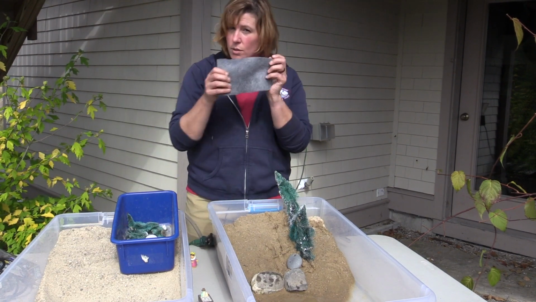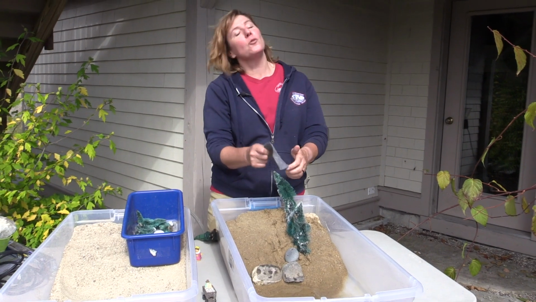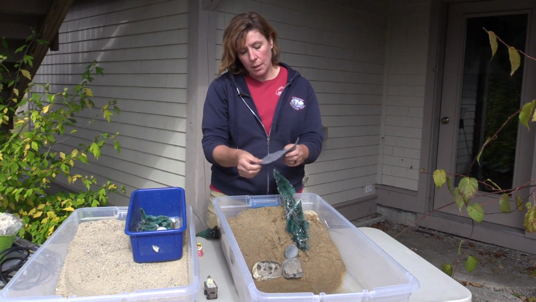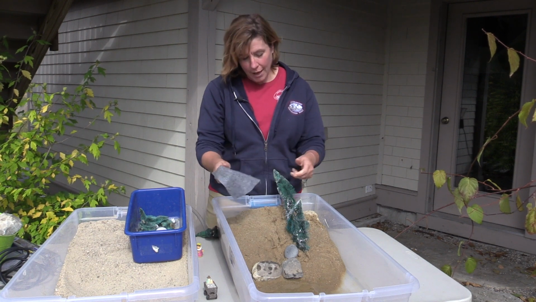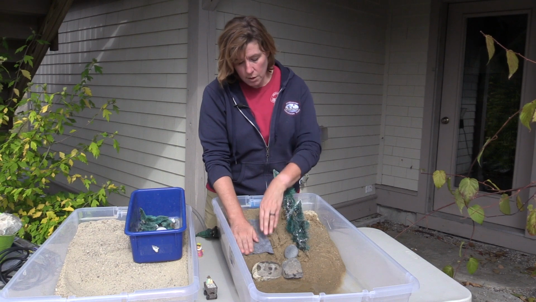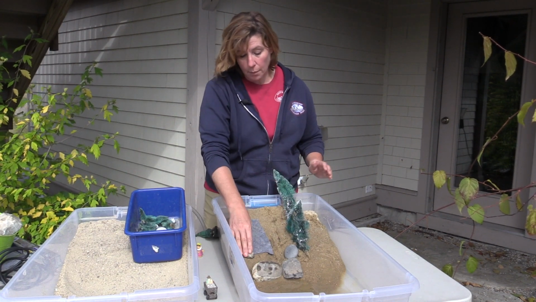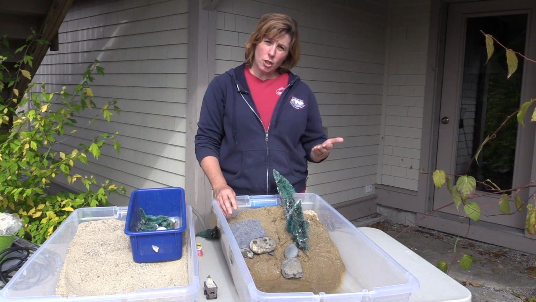We also can use something like this, which obviously is felt, but if you worked for an engineering company, they would call this landscaping fabric. And you can use this to keep the roots down, the soil down in, and maybe you'd put the rocks on top of that. There are things called retention ponds.